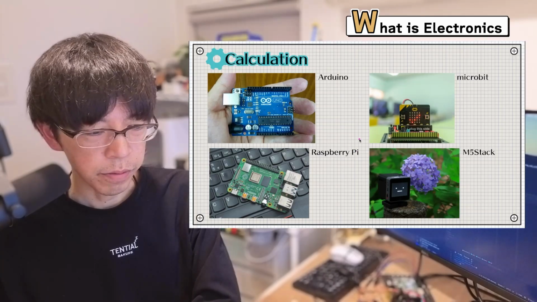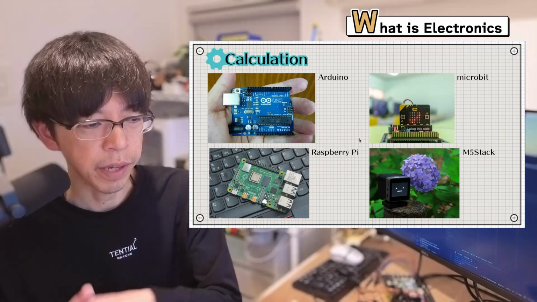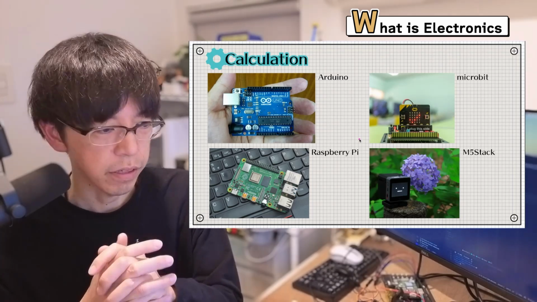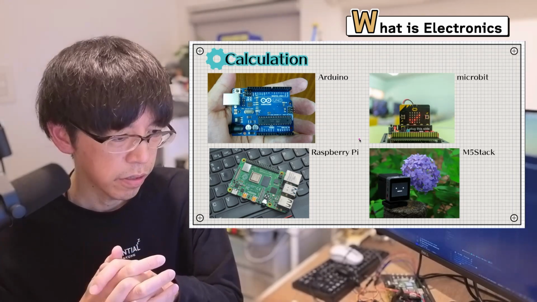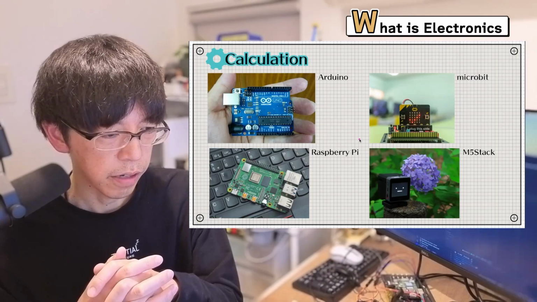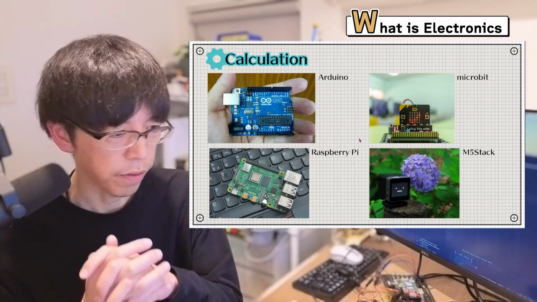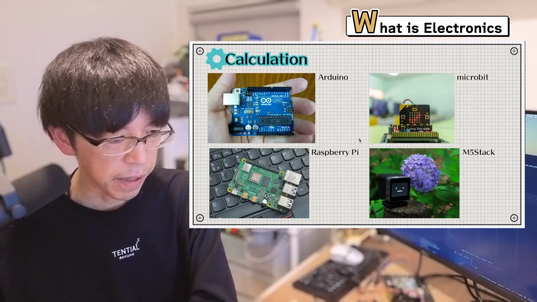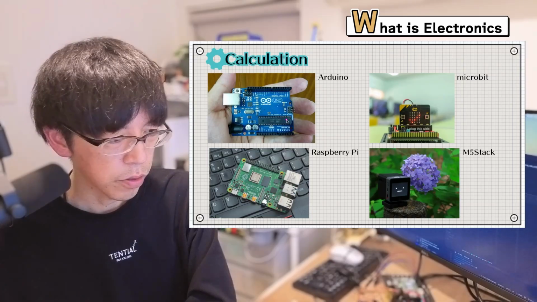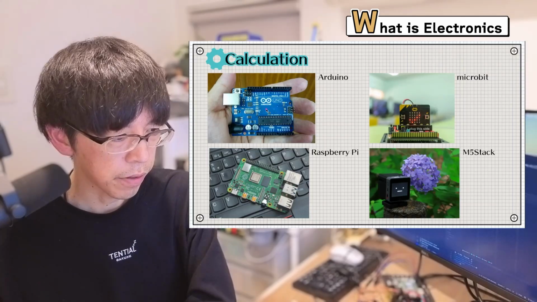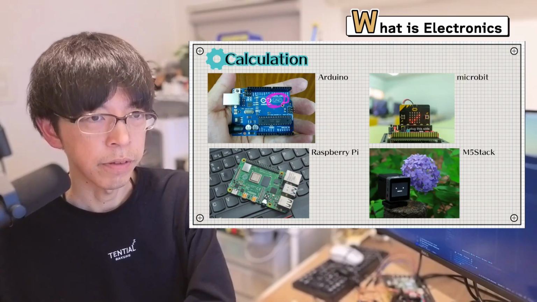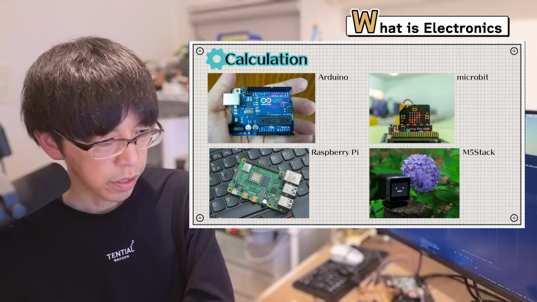So I think many electronics beginners face difficulty in choosing. My advice is you should choose Arduino Uno as a first board.